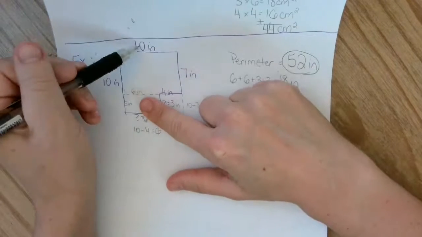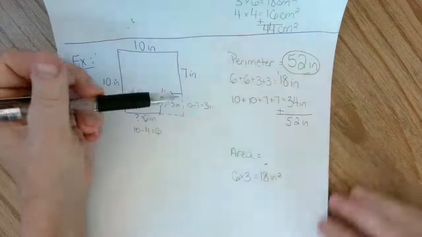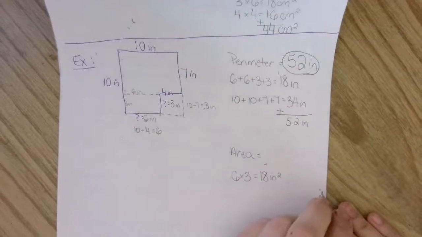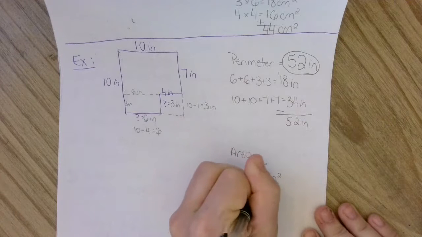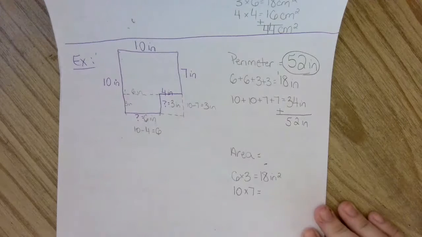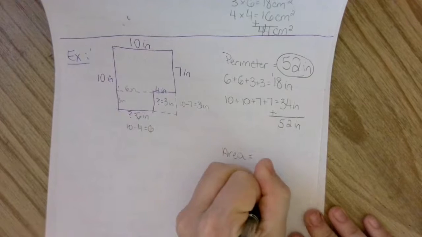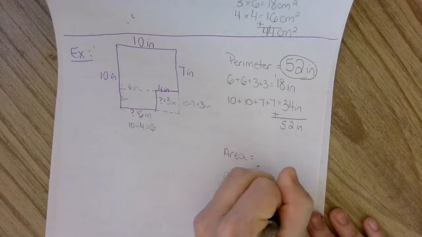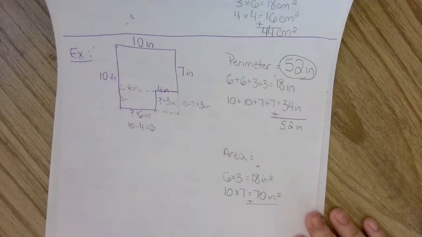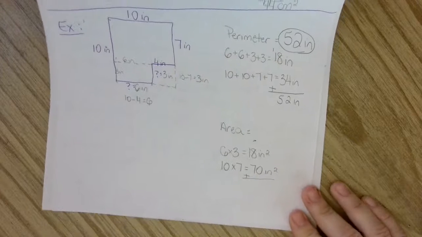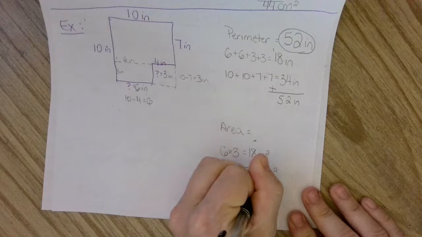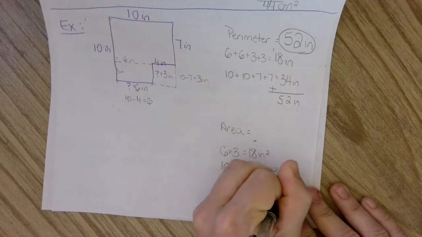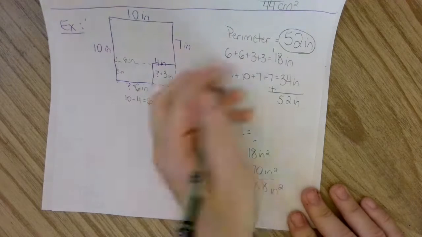And I'm going to do this bigger shape up here. So I'm going to do 10 times 7. Since it's length times width. Oh, no, I'm not going to end up with the same perimeter and area. Okay, and that of course gives me 70 inches square. So then I'm going to add those to total up my area. So I have 88 inches square is my area.